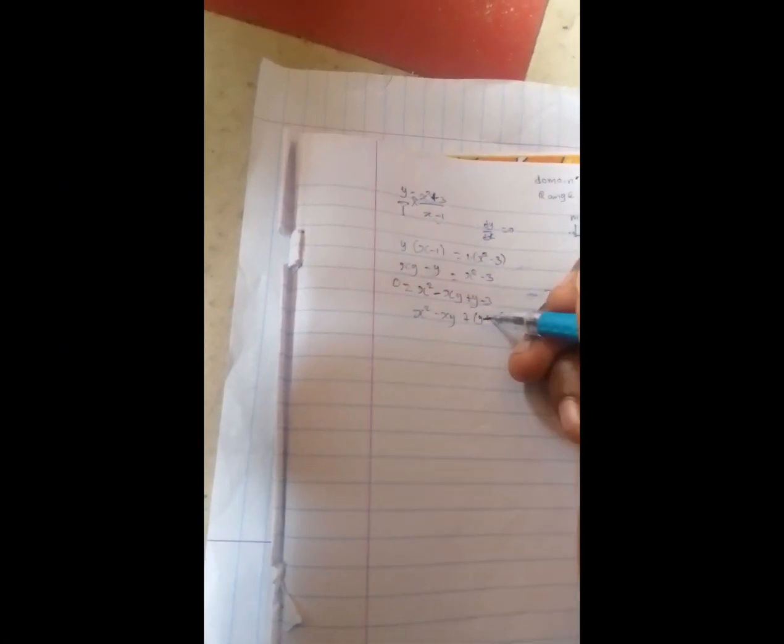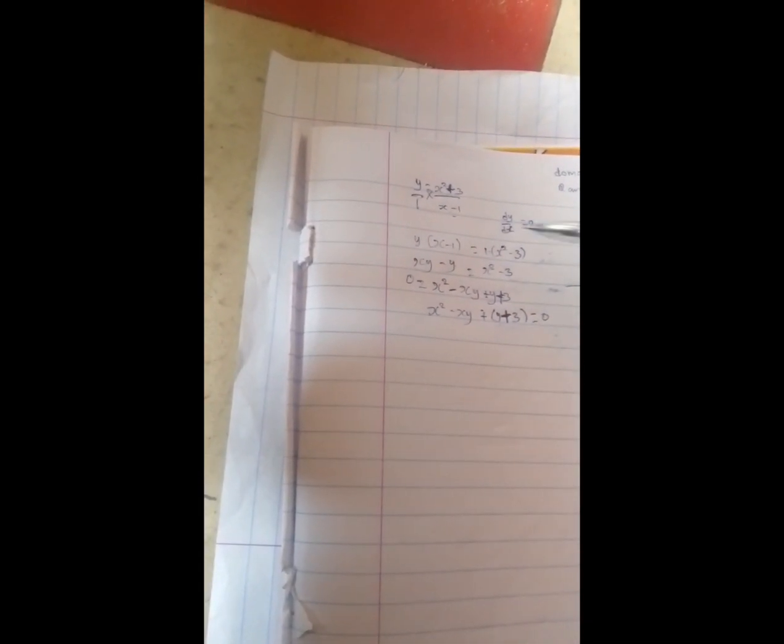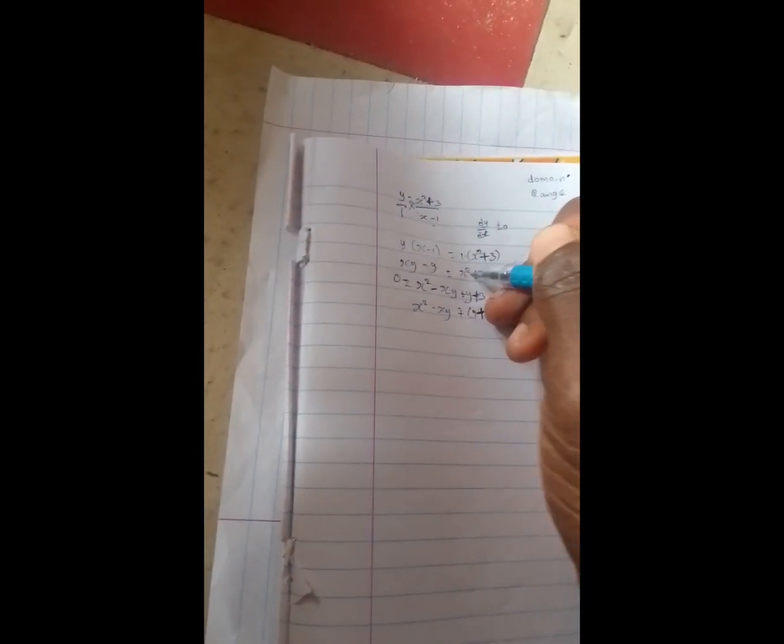The reason is to make it easier for us when we are factorizing. So they will give us a question that is easy for us to factorize. What I want to find is the range for this question, so I'm changing this to plus to make it easier for us.